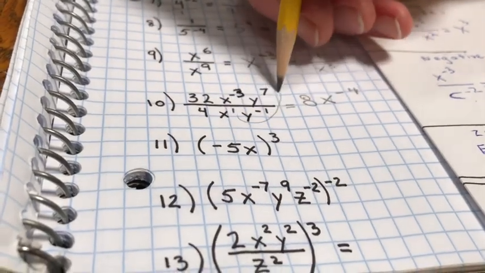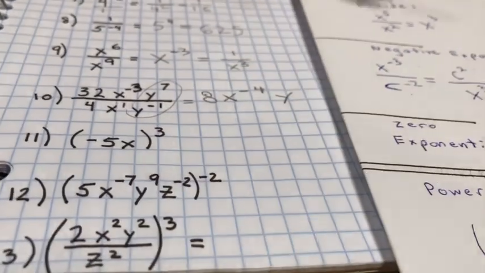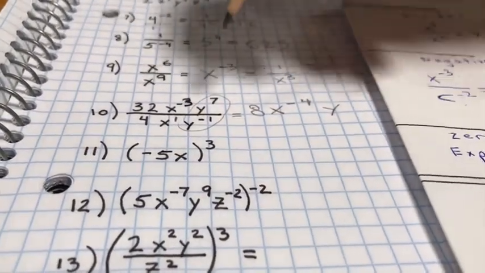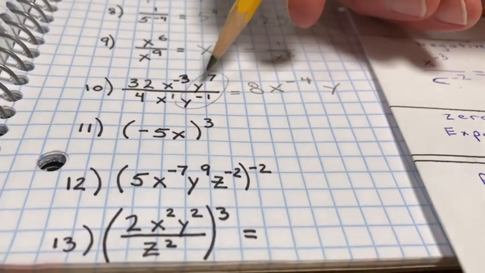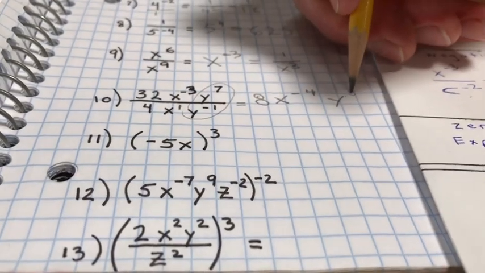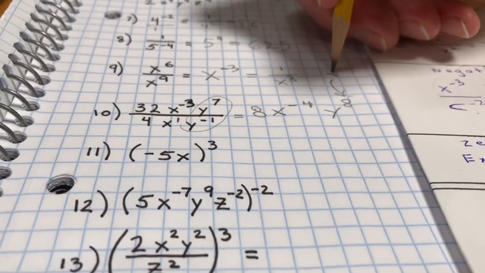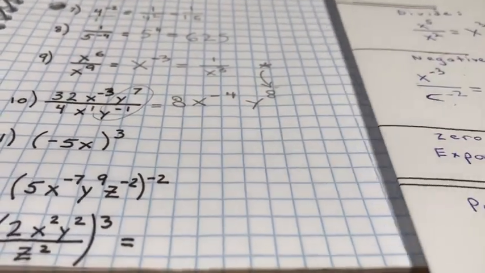Ooh, look at this one. That's gonna really try to get you. It's not 7 minus 1. No. It's 7 minus negative 1. How do you subtract a negative? Well, you add. That's y to the 8th. Hey, that's one to keep your eye on. That causes all sorts of mistakes. We're going to finish this problem off now.